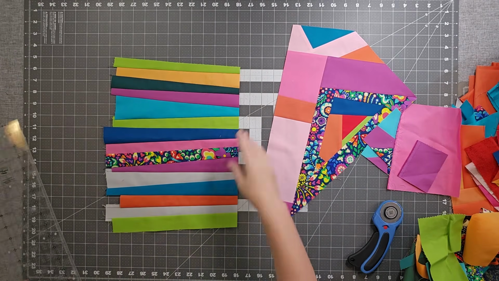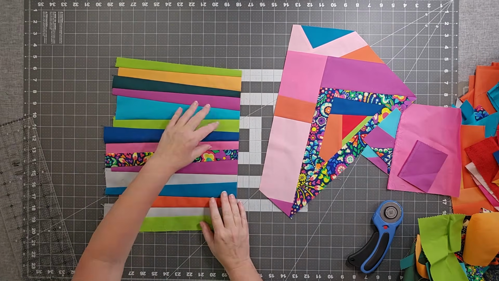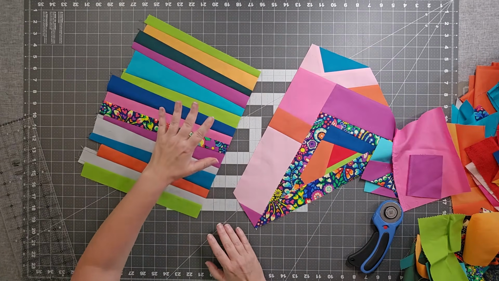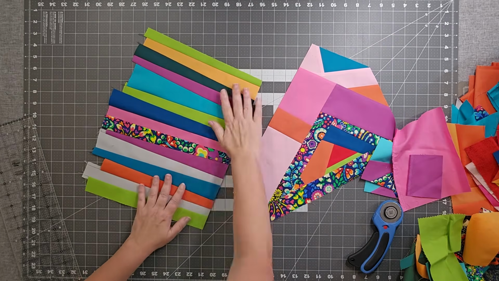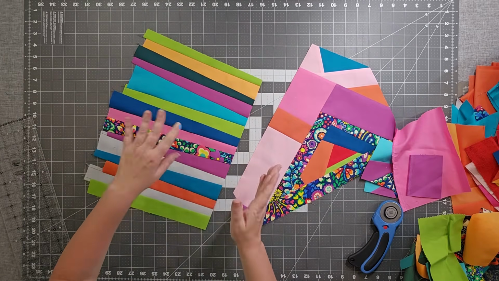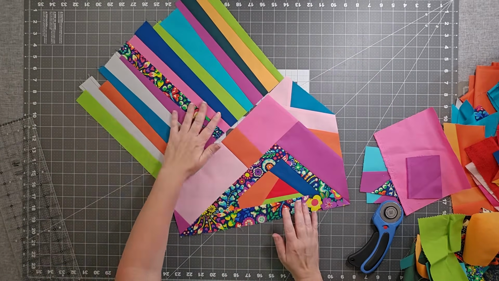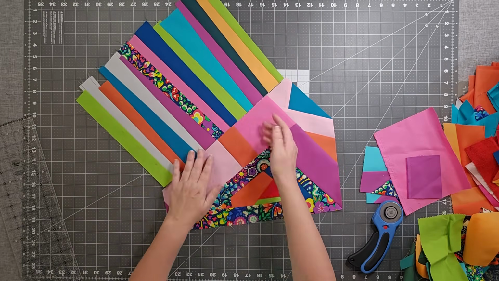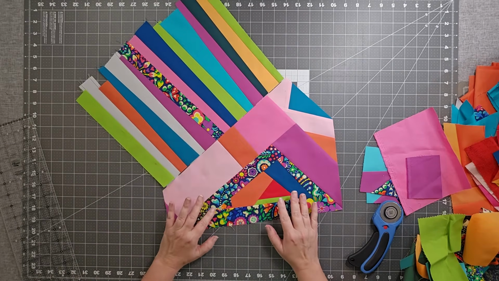And these stripes, I've handled them a lot and they've gotten kind of weird. So I'm going to go ahead and press them first just to make sure everything's nice and flat. I'll do that and then come back to discuss one more thing. All right, these are much flatter now and we won't have to worry about when we sew them on anything getting puckered or anything like that.